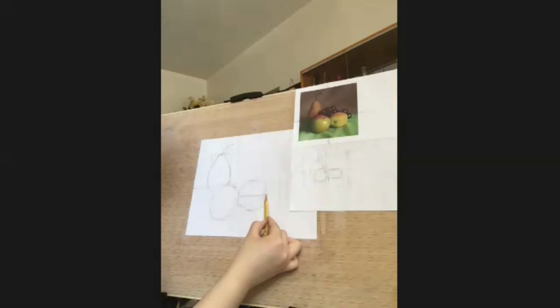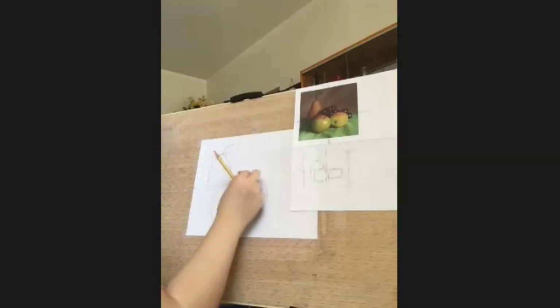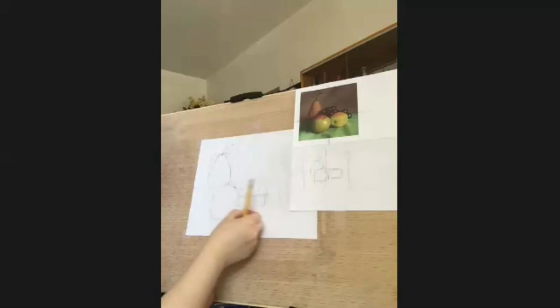So you have the general shapes of your drawing. So you might want to erase your rectangles and we can go on to the details. And obviously, you can draw the general shape of the grapes.